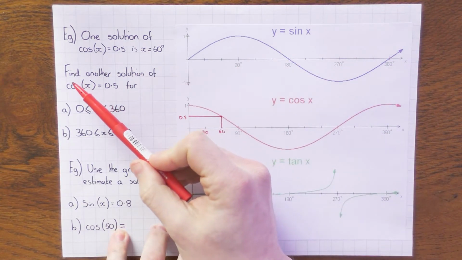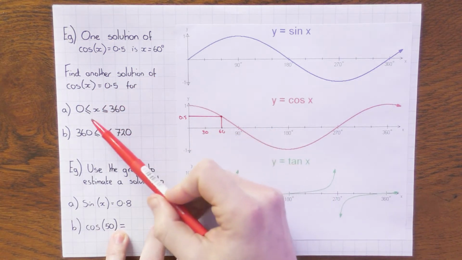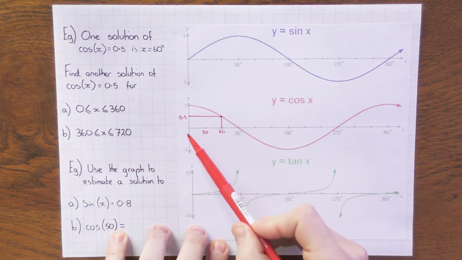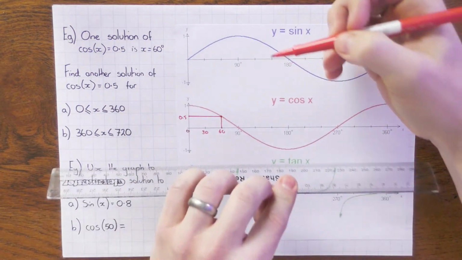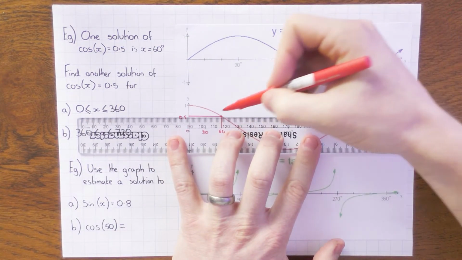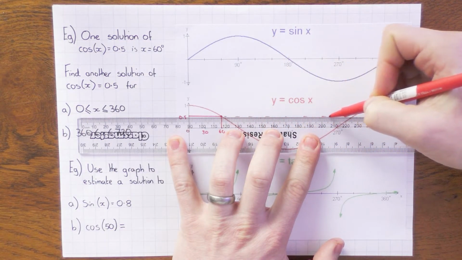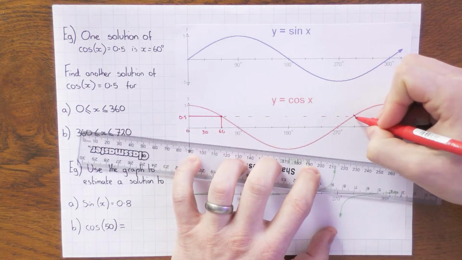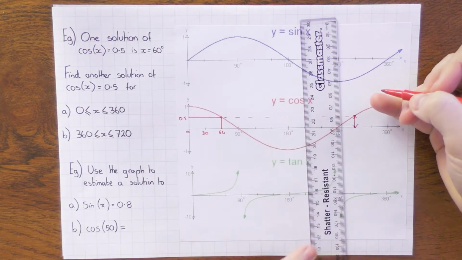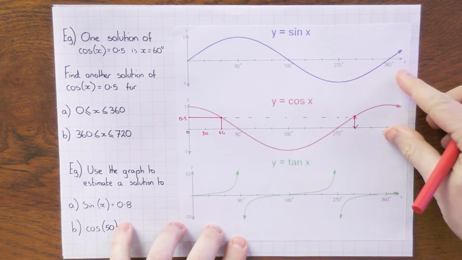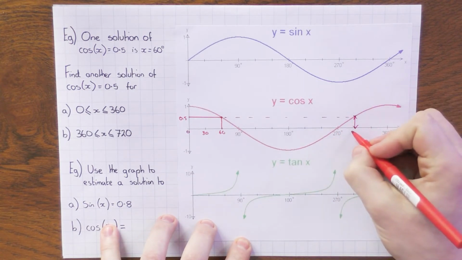So it says, find another solution for cos of x equals 0.5 in the range between 0 and 360. So again, the 0 and the 360 here. So where else do we have this here? If I go all the way across here, where do I reach that point again? Well, it's going to be here. And then I can just come down and I can figure out what the solution is. So obviously this is quite a nice one. We can see that we've got 270 here. Next bit there, that would be 300.